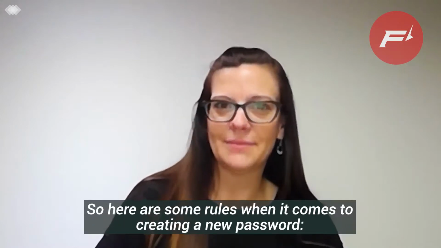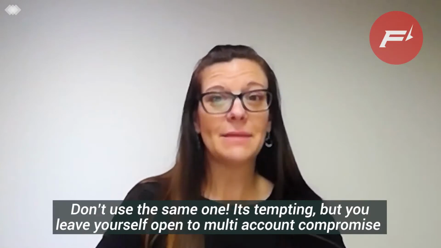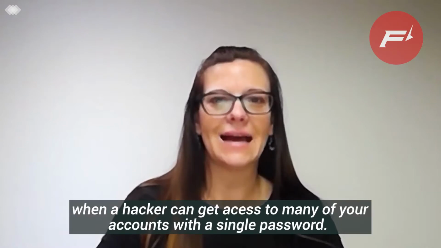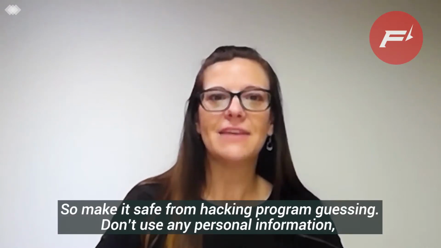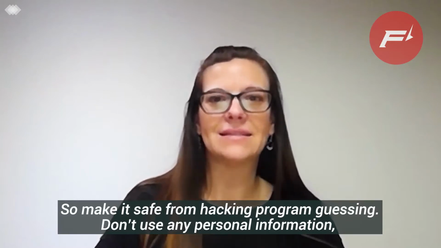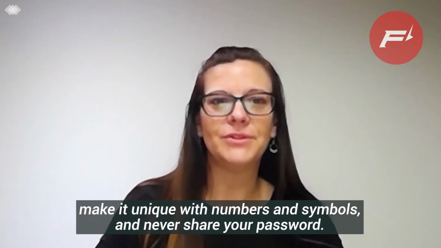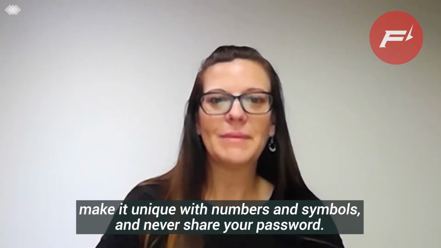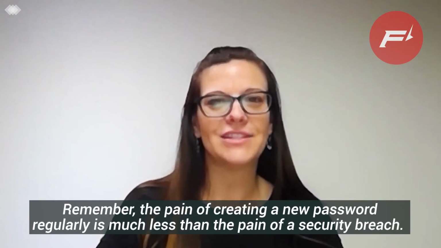So here's some rules when it comes to creating a new password. Don't use the same one. It's tempting, but you leave yourself open to multi-account compromise when a hacker can get access to many of your accounts with the single password. So make it safe from hacking program guessing. Don't use personal information. Make it unique with numbers and symbols. Never share your password. Remember, the pain of creating a new password regularly is much less than the pain of a security breach.